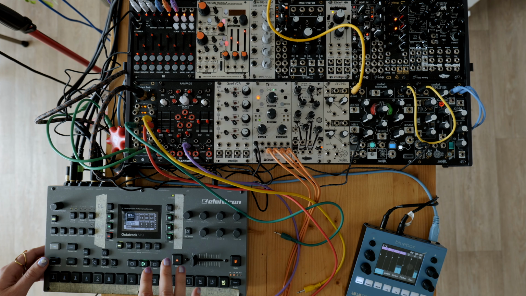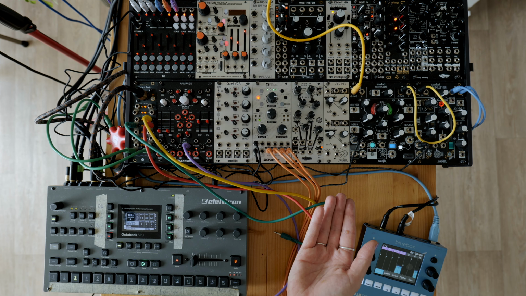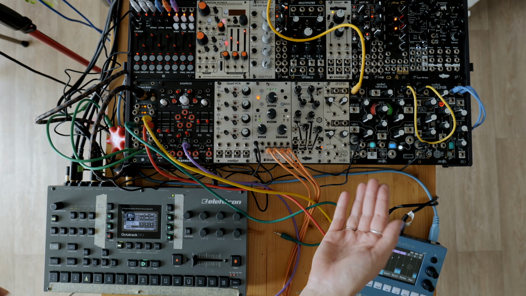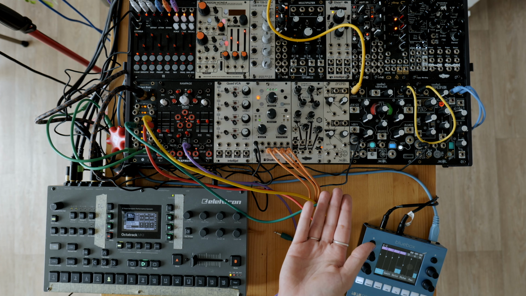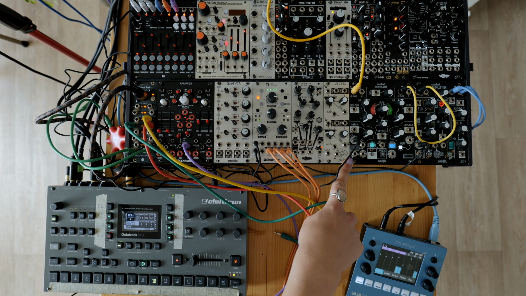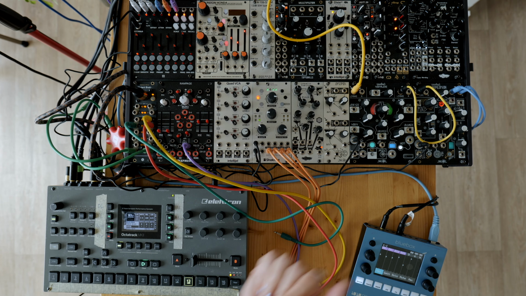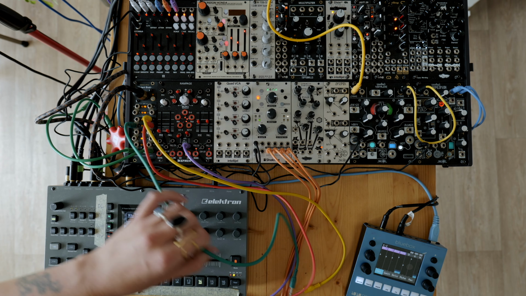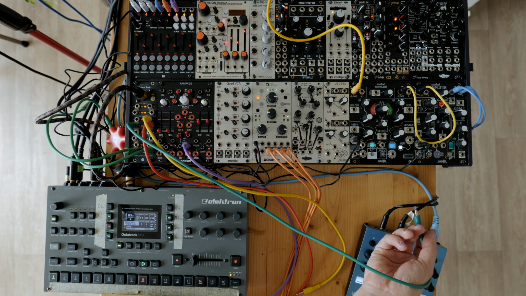Now it plays back synced to the clock, but it's not necessarily synced to the beginning of the beat. We can ensure that if we put an input into the play input, it just needs a short trigger and then it plays back the current splice.